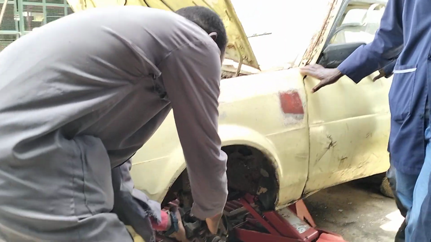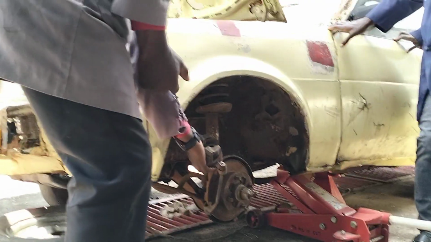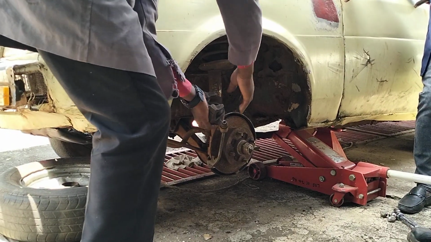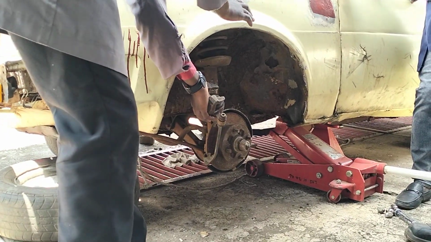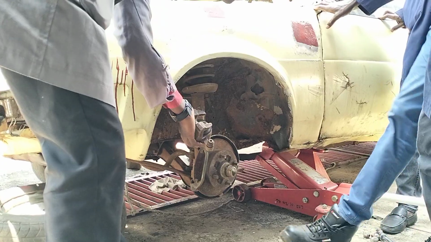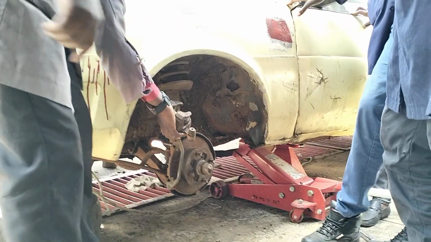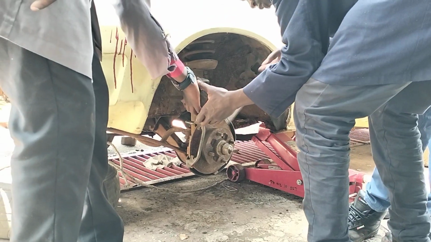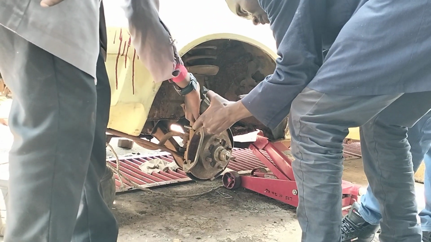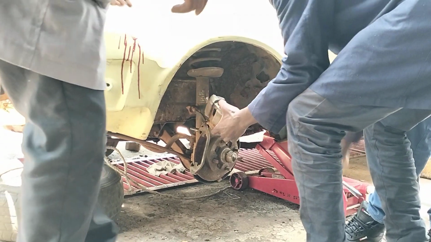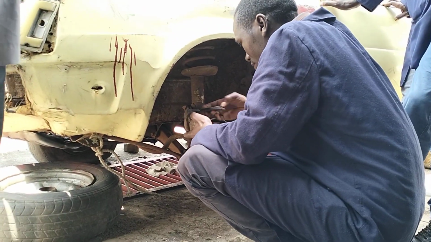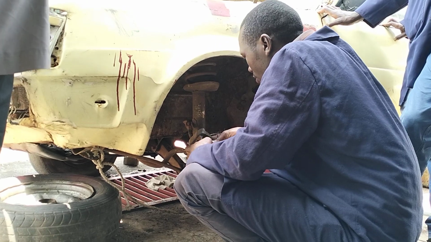Because the brake pad piston is out, there's a way you just pull it slowly, then it returns to its position. So just do it as I have done it. Now you can replace. You don't apply much energy or effort there.